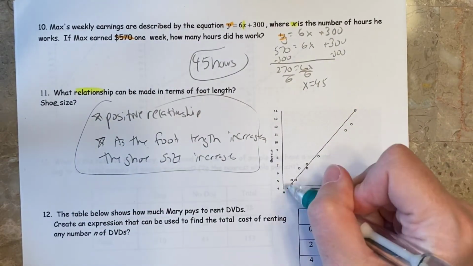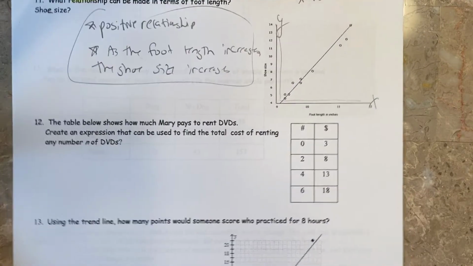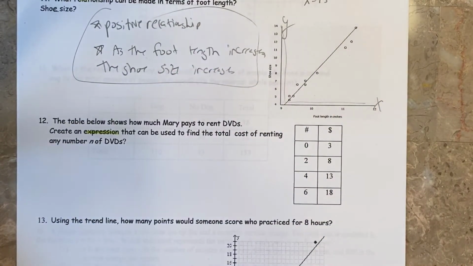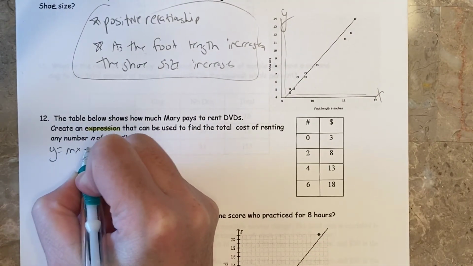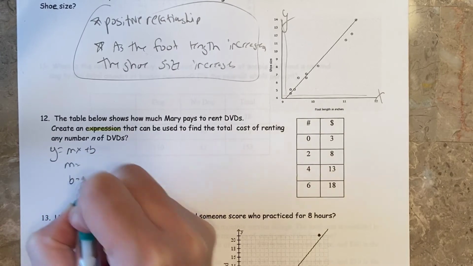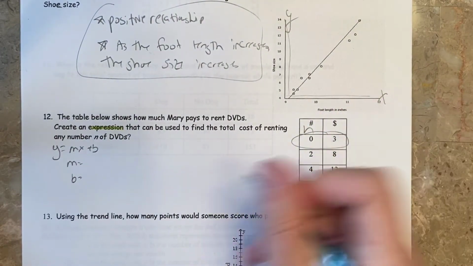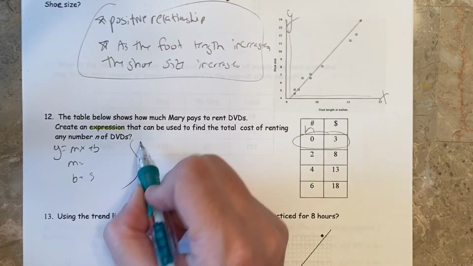Okay, as X increases, Y increases. All right, number 12. So let's see how you did on this one. The most important thing is that you did the expression and not the equation. So y equals mx plus b, m equals, b equals. If you notice, I tried to make it a little bit easier for you. I already gave you that y-intercept, so you didn't have to show any of that work. So we'll just do our slope work.